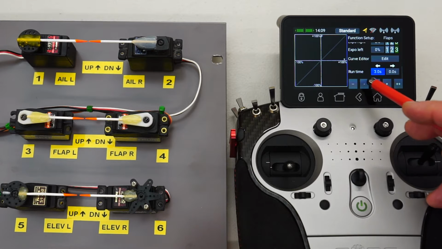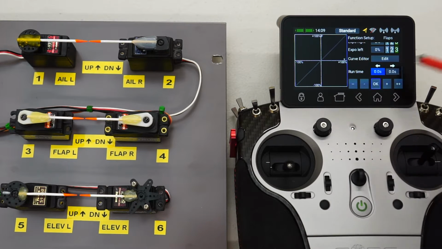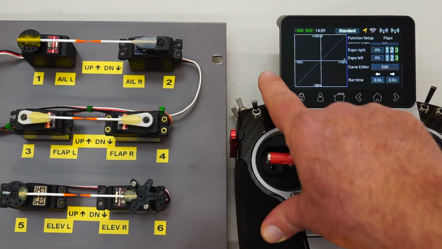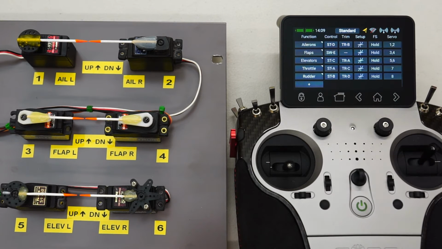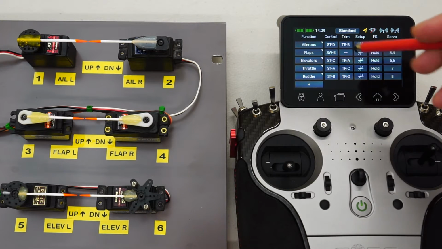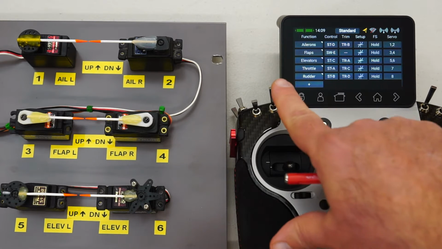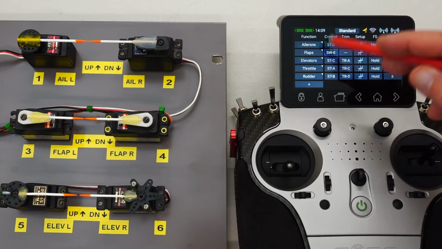However, in this example, we're going to cancel this out. We're just going to reduce this value back to 0. So again, just full operating speed. Easy as. Alright, let's go back to our main function menu. Now we're going to pull another little stunt here which might seem counterintuitive. And that's what we're going to do is remove this switch from the flaps. So at the moment we've got a switch operating the flaps, but we're going to delete that.